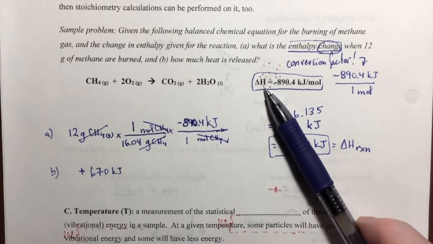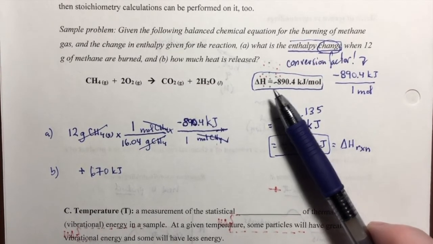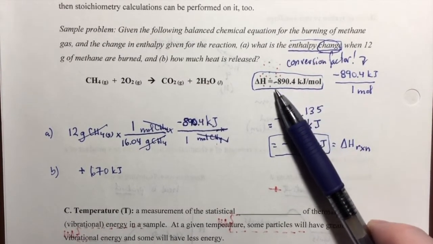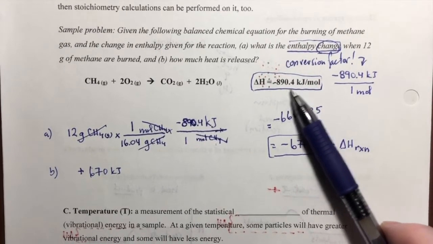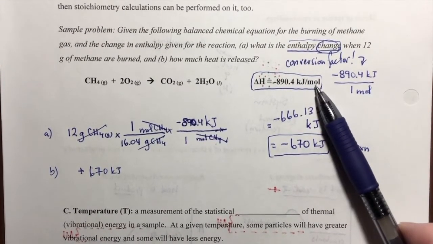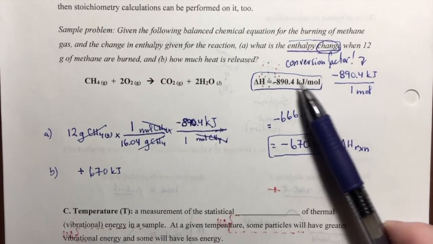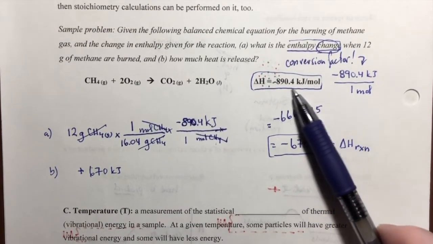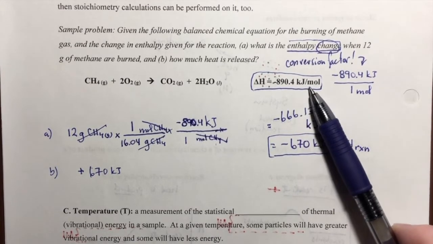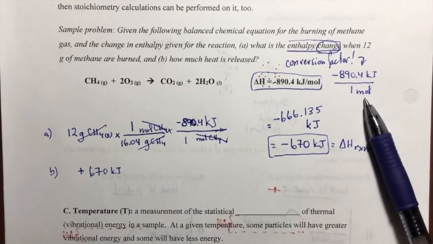The delta H, the change in enthalpy for this reaction, is given as some energy, positive or negative, per 1 mole of reactant reacting.